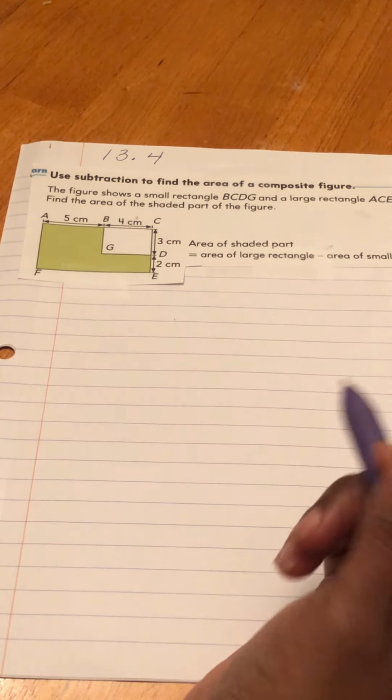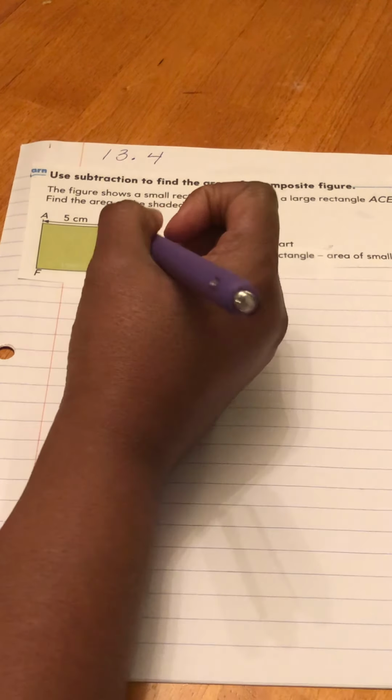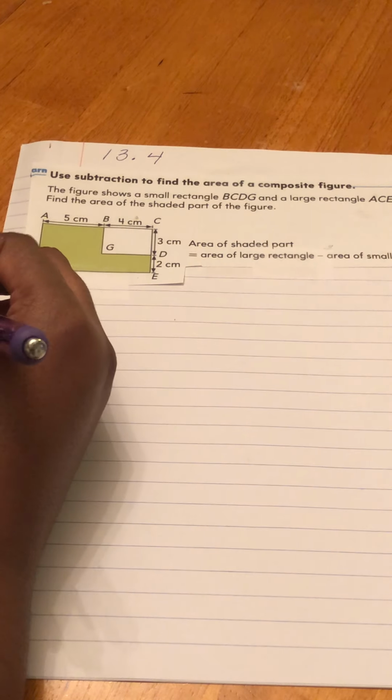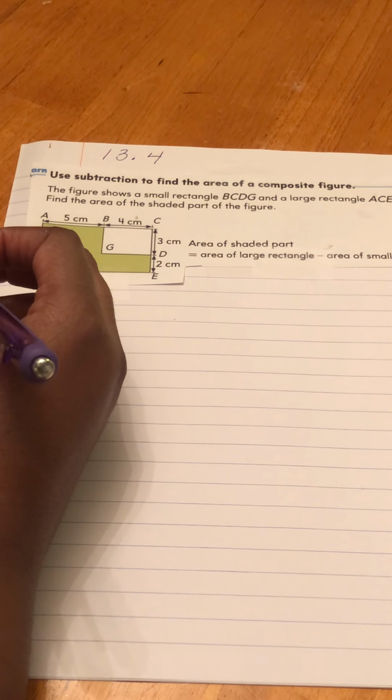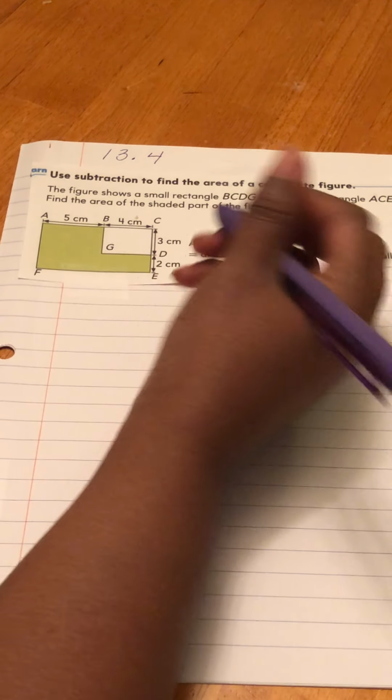All right, so let's go ahead and do that. What's the formula for finding the area of a rectangle? Length times width equals area. Very good. Or area equals length times width. Either way, doesn't matter.